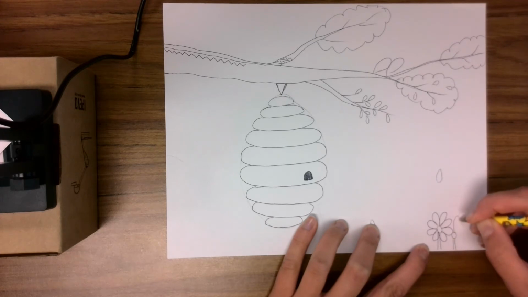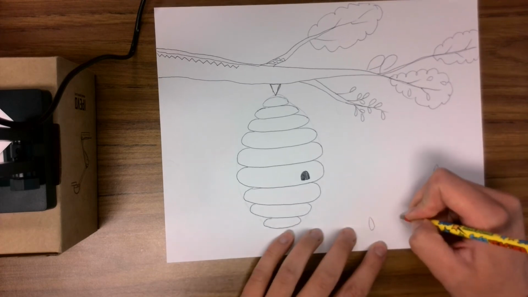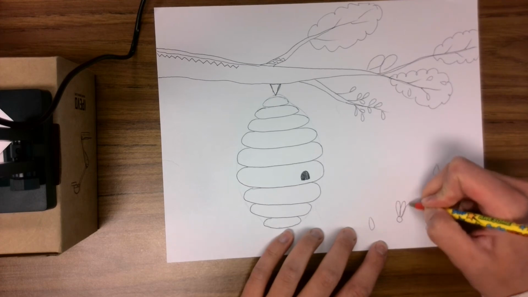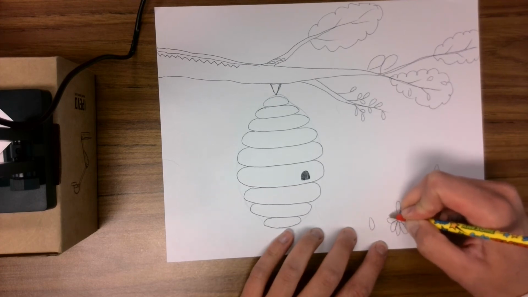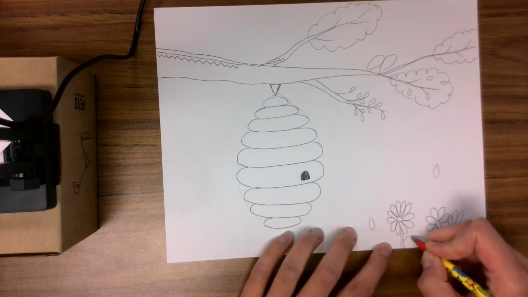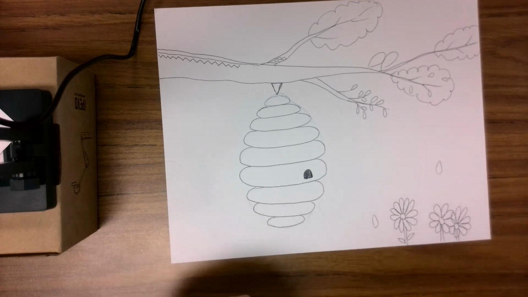Just as a quick explanation on how to draw a flower, you're going to start with a circle, and then you're going to draw petals going around it, all the way around it. This is the flower, and then you also need a stem. You could also decide to draw leaves on the stem. Okay, so it needs flowers to live.